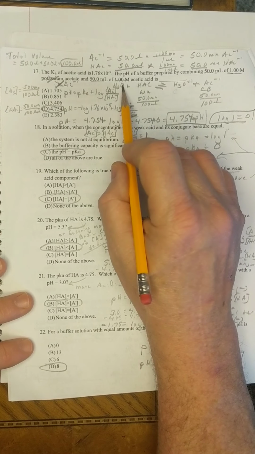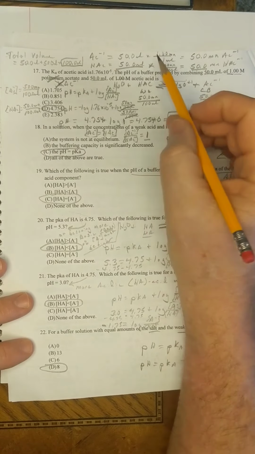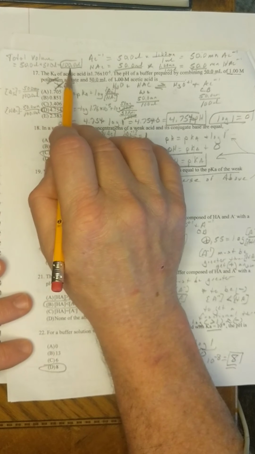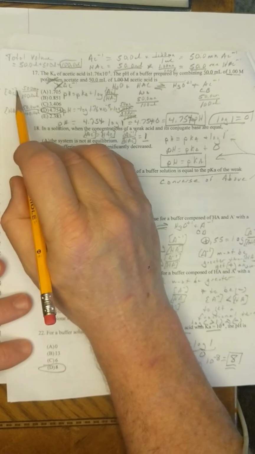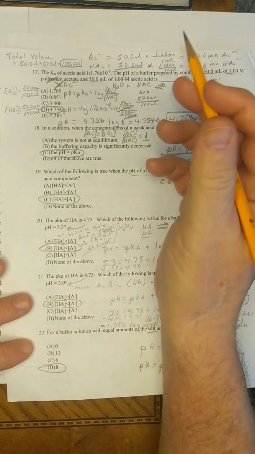So I have HAc plus water making H3O plus Ac. But if I look at this, 50 milliliters times the molarity gives you 50 millimoles. 50 milliliters times 1 molar gives me 50 millimoles. The 2 millimoles are equal, and then if you were looking at dilutions, it'd be 50 plus 50. The total volume is now 100. So your concentration is 50 over 100 and 50 over 100. It's the same.